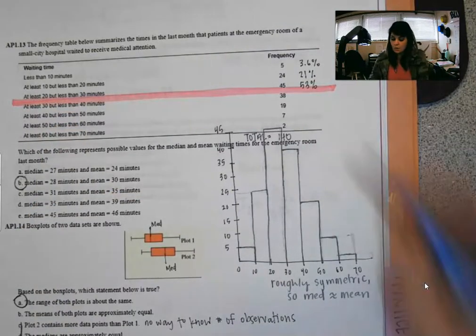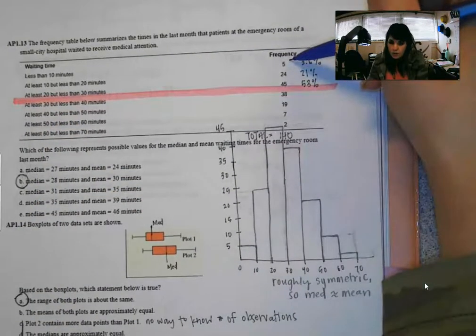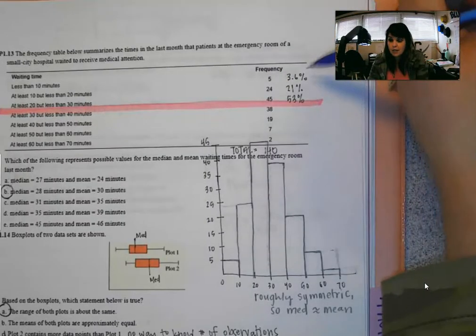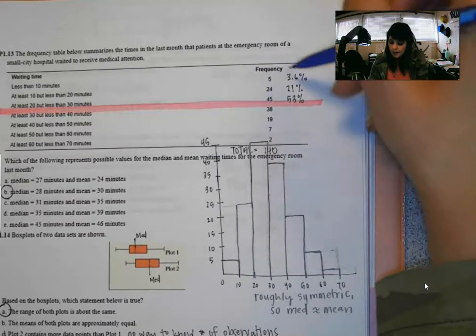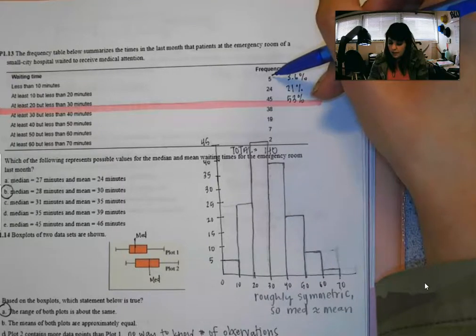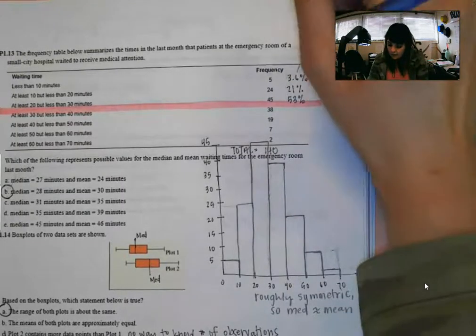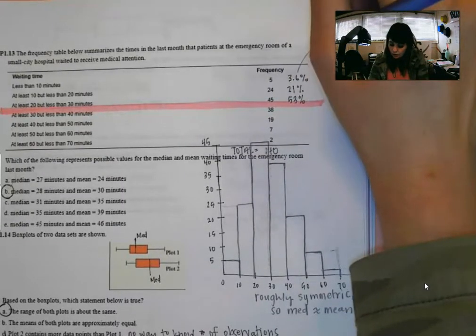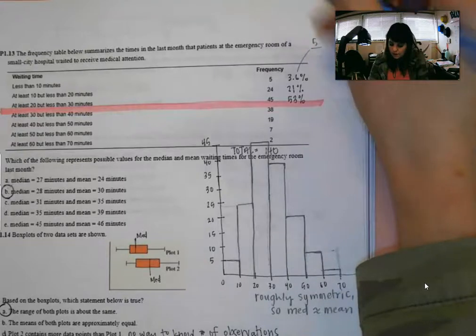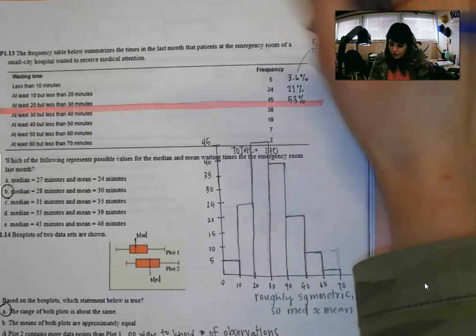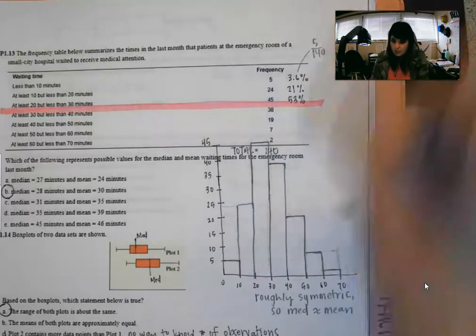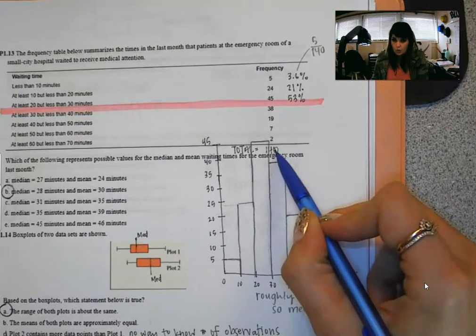So I went in and found out which bin 50% was actually in. So how I calculated that was I took 5 and I divided it by the total number of observations, and that was 140. So you can see here that I added them and got 140.